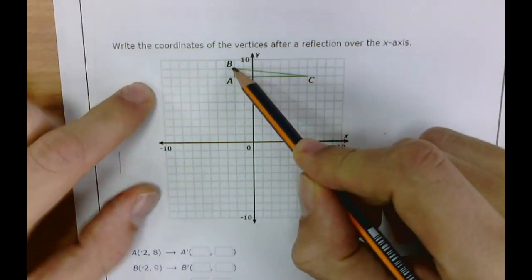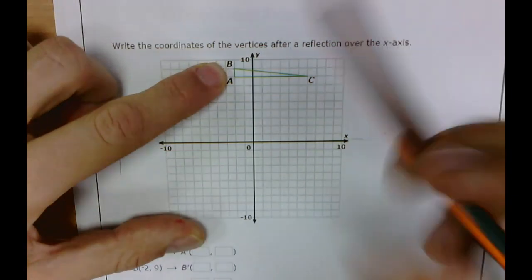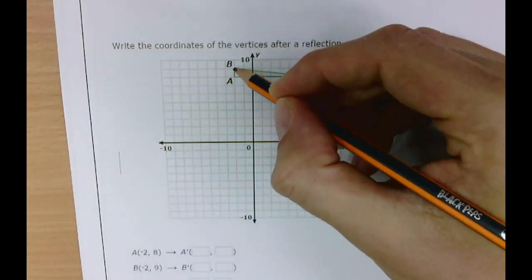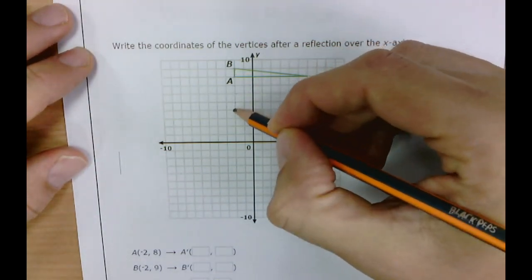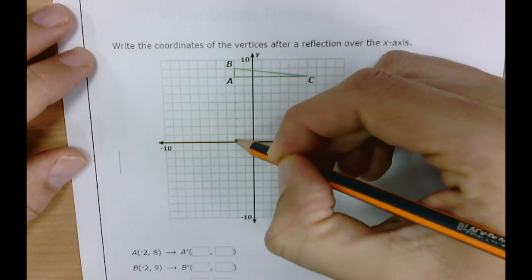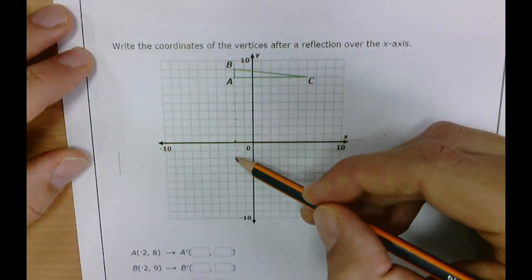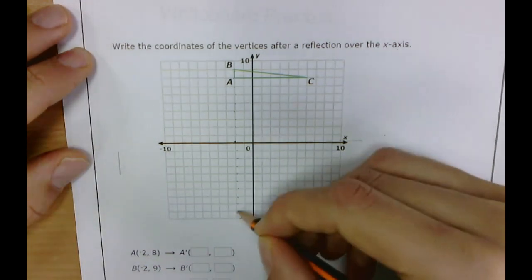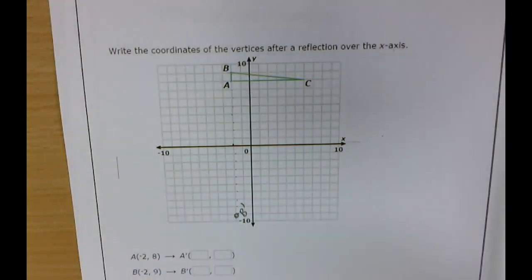Because it says to reflect it over the x-axis, this line right here, I'm going to count all the way until I get to my x-axis. So I go 1, 2, 3, 4, 5, 6, 7, 8, 9. And then I'm going to count 1, 2, 3, 4, 5, 6, 7, 8, 9. Okay, B prime. Next, I'll do the same thing with A.